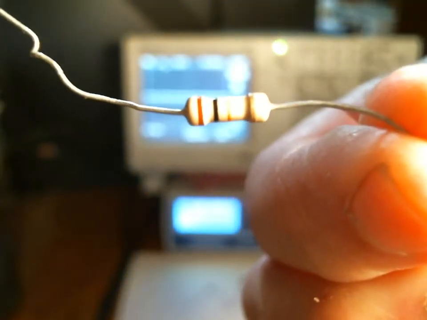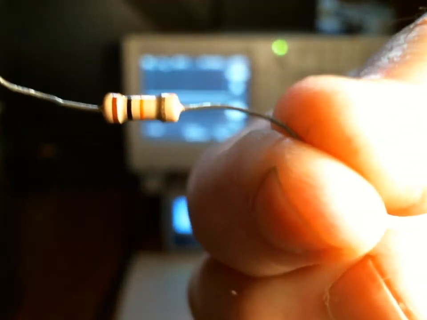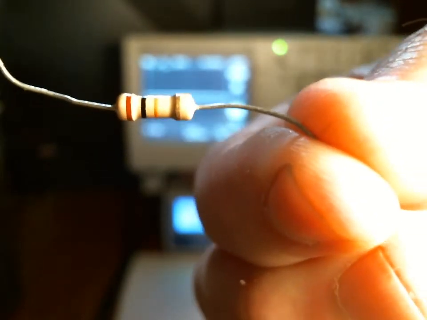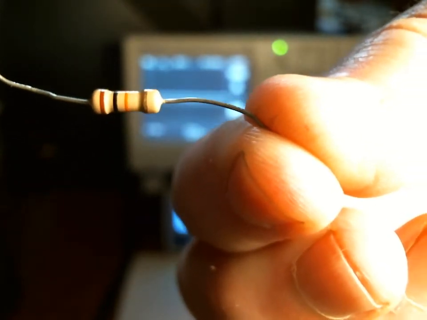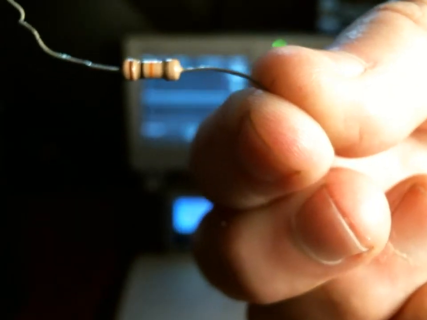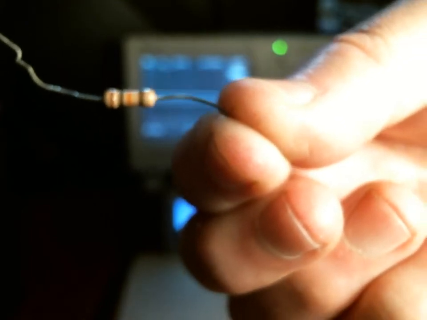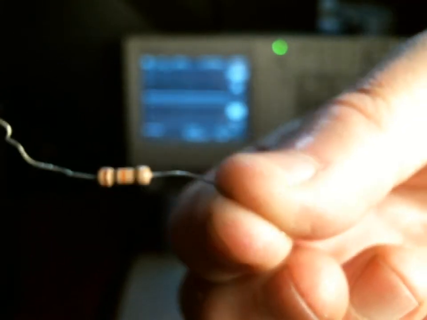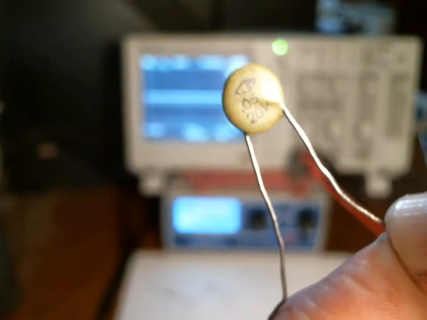The color code on it is brown, black, orange, reading from left to right. And then there's a gold that tells you the tolerance on it. So if you figure out those 3 digits using the color codes for a resistor, brown is 1, black is 0, orange is 3. So what that means is it's 10 times 10 to the third, or it's a 10K resistor. So that's your first piece of data in this lab. This resistor is 10 kiloohms, and this capacitor is supposed to be 0.05 microfarads.